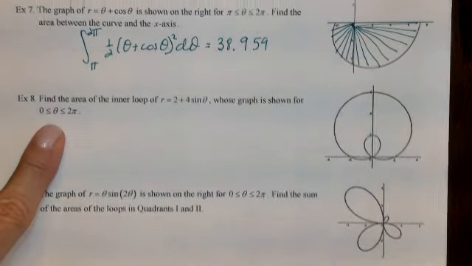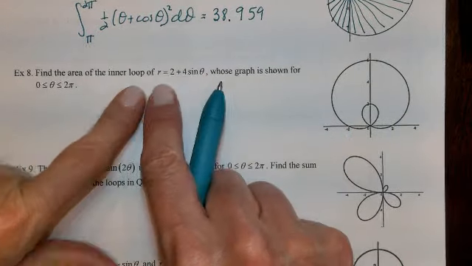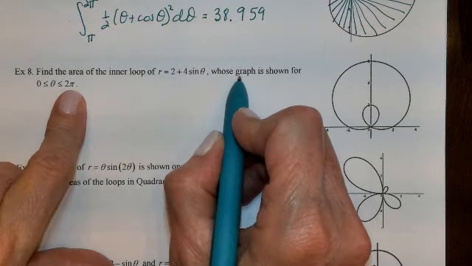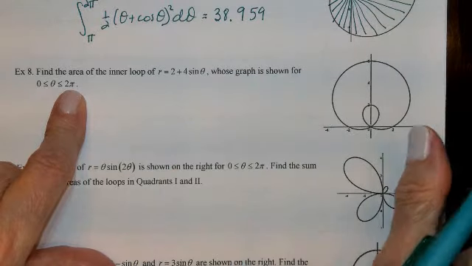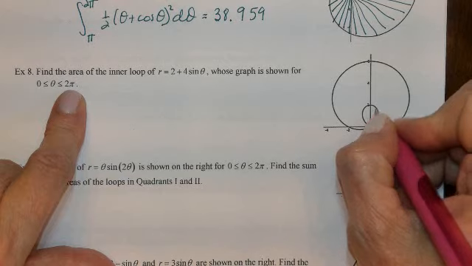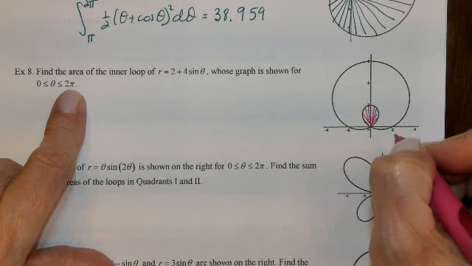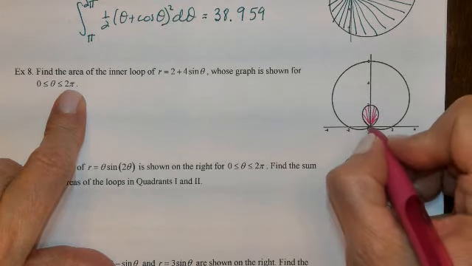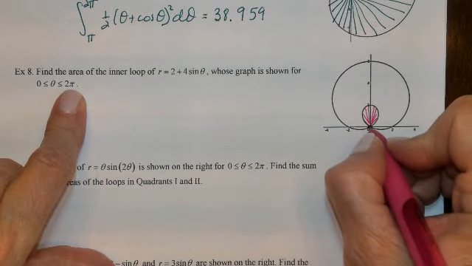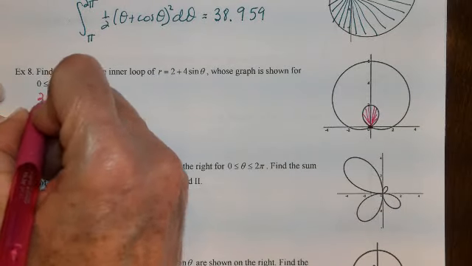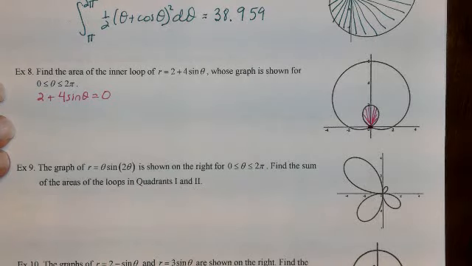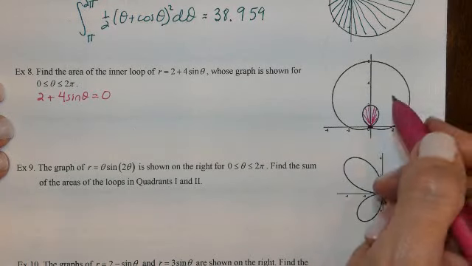Example 8. Find the area of the inner loop of this limaçon, whose graph is shown for 0 to 2 pi. All right? So we want just the area of this piece. We want that area. So do you not agree that we need to find the theta values where r is 0? So we're going to set r equal to 0 and find those theta values. Those will give us our boundaries on our integral.